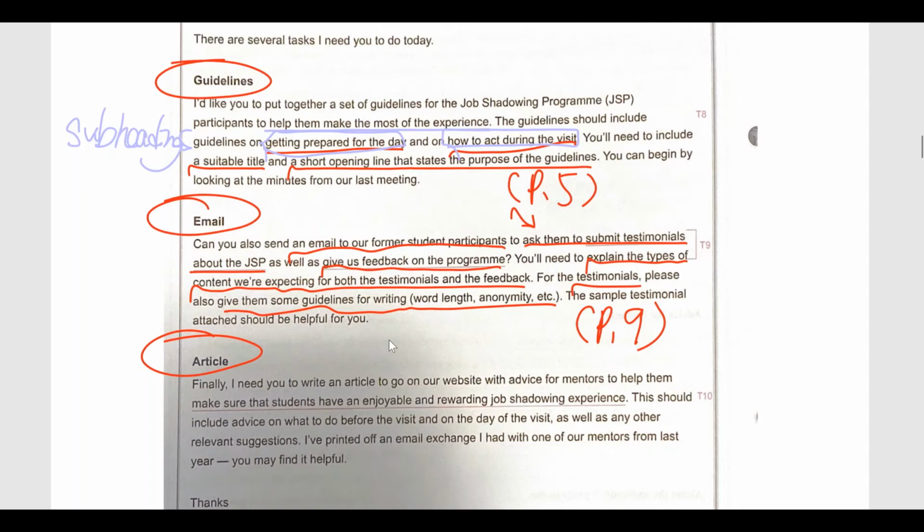Okay, so always state the purpose in the beginning. And then in the next paragraph, you can start explaining the types of content that you're expecting. Okay, your expectations for the testimonials and the feedback.